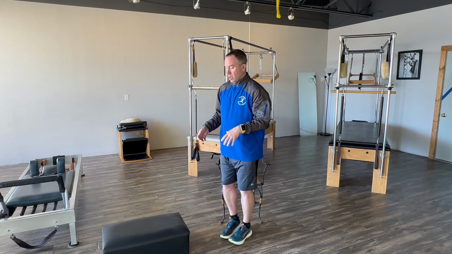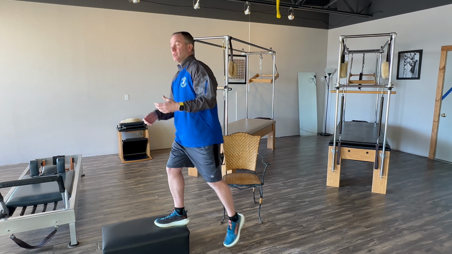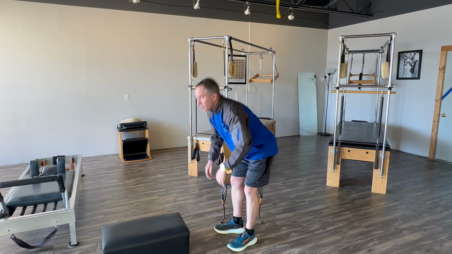So you've got to have mobility in order to do your daily activities. Get up and down off the chair, go up and down the stairs, reach over and touch your toes and reach up to the ceiling and squat and all that good stuff. That's mobility, the ability of a joint to move through its full range of motion.